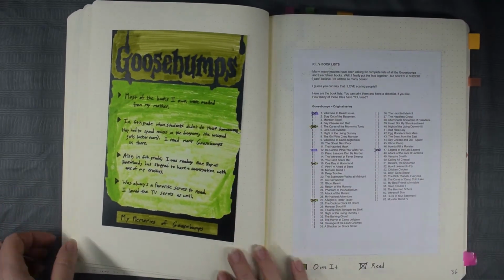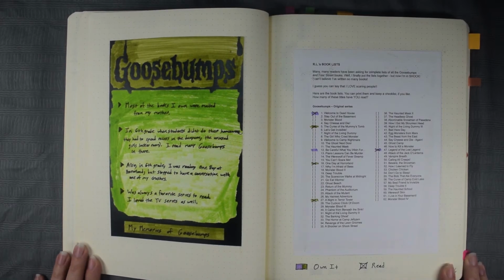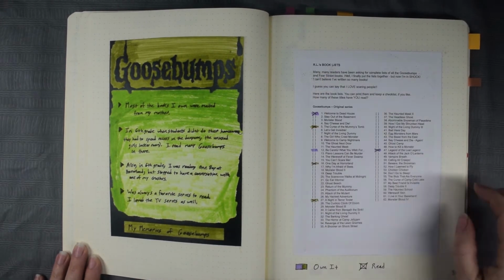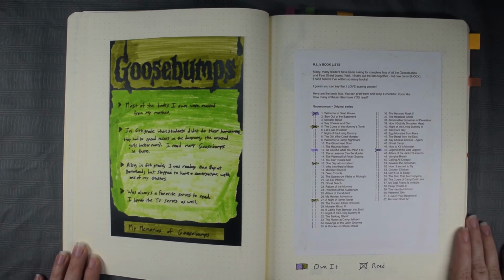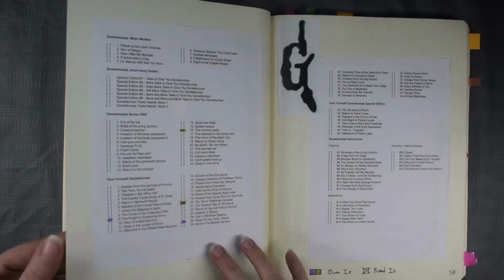Here I created some spreads around Goosebumps. I went online and found an image of the Goosebumps book cover that they make blank so that you can draw in whatever you want. So I just kind of wrote down some memories of Goosebumps books, of reading them when I was younger.